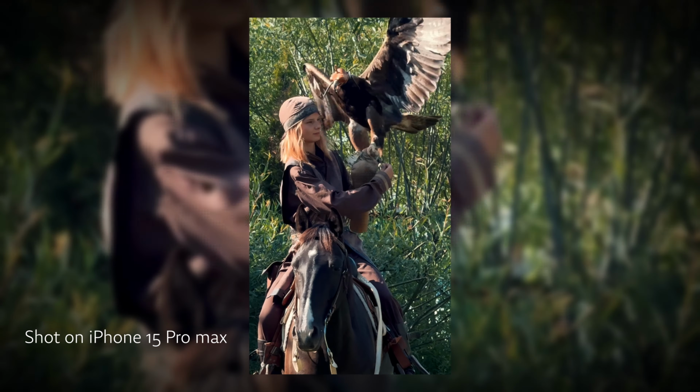Now let's talk about resolution. HD versus 4K. What's the difference? Resolution refers to the amount of detail in your video. Your phone gives you options like 1080p, which is HD, and 4K.